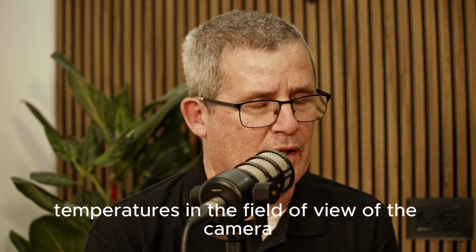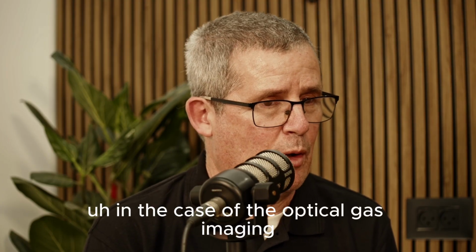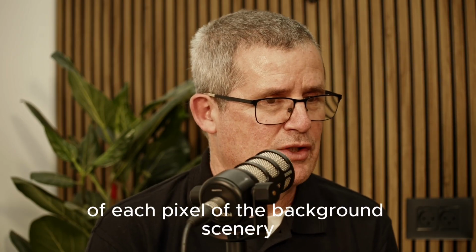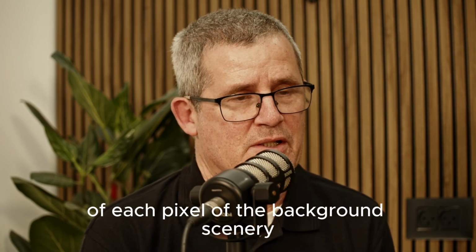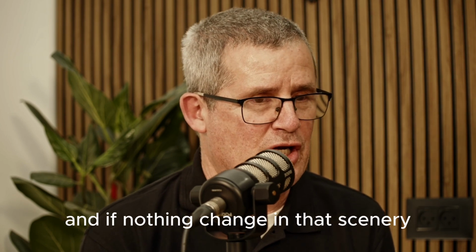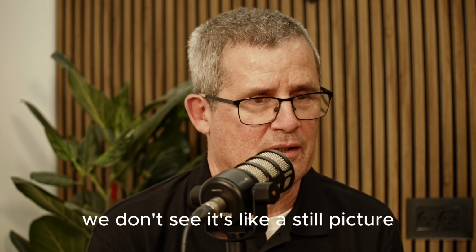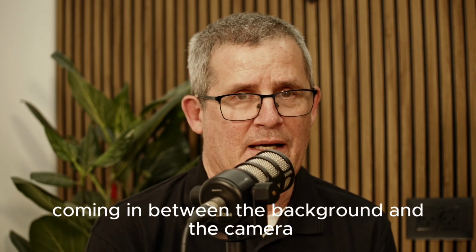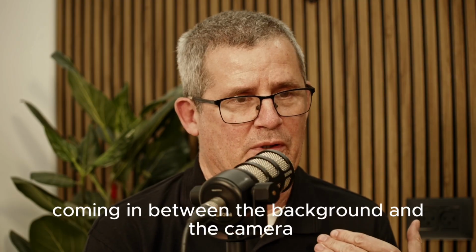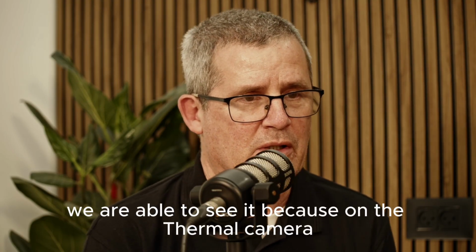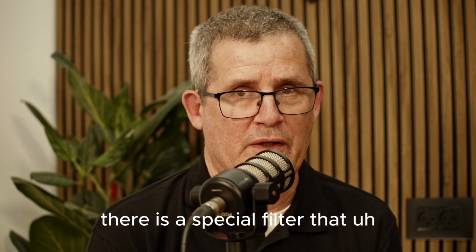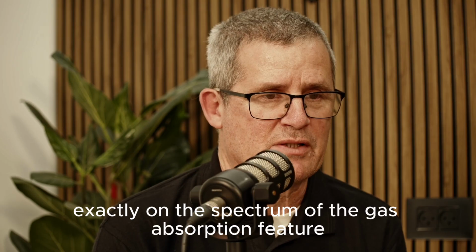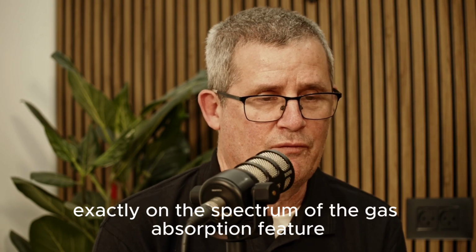the field of view of the camera. In the case of optical gas imaging, we are actually measuring the temperature of each pixel of the background scenery. If nothing changed in that scenery, we don't see anything; it's like a still picture. But if something changed, like gas coming in between the background and the camera, we are able to see it because on the thermal camera there is a special filter that is tuned exactly to the spectrum of the gas absorption feature.